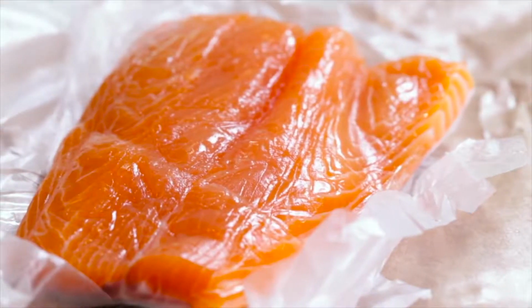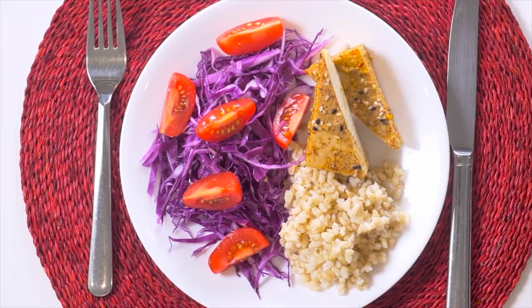These should come from a variety of different sources, including some fish if possible, as well as plenty of vegetarian sources of protein that are combined for completeness. So now you know what good nutrition is.